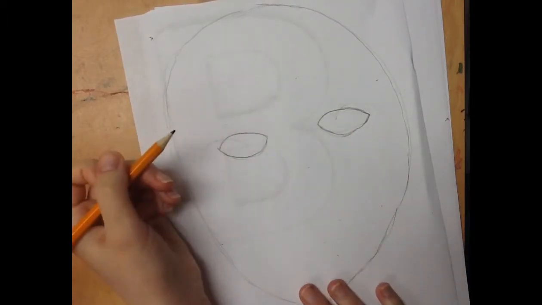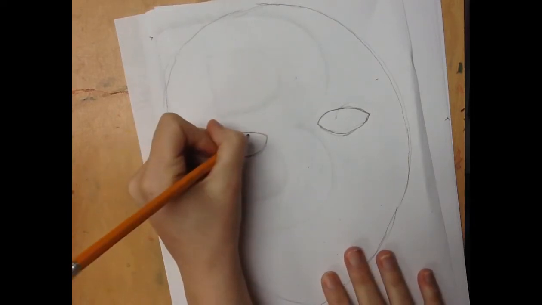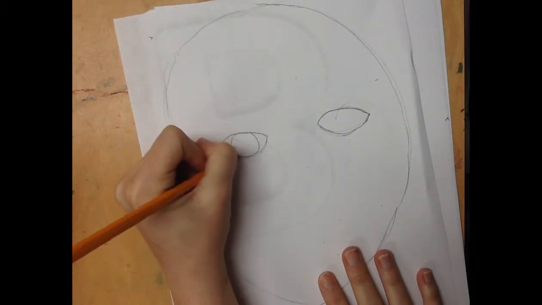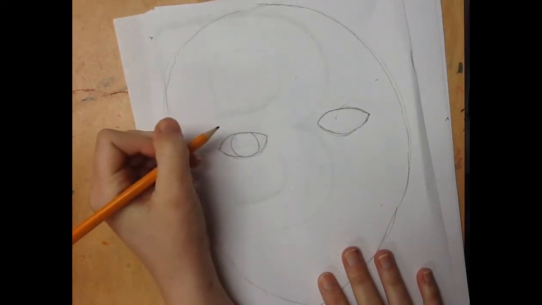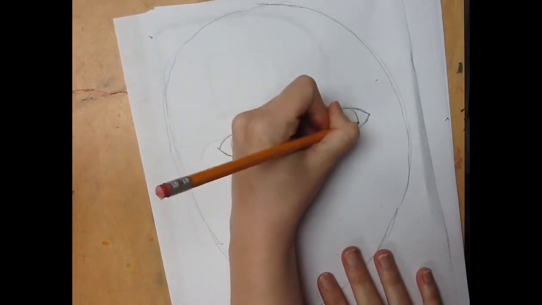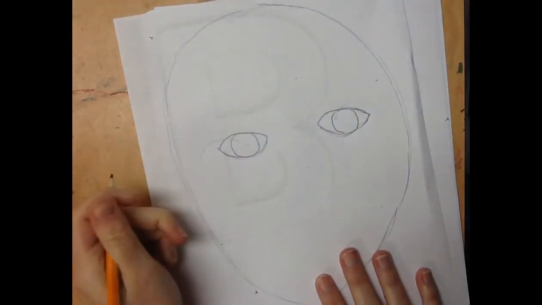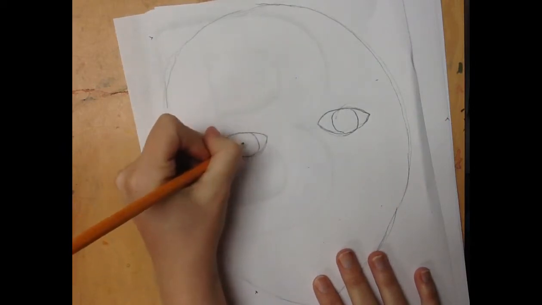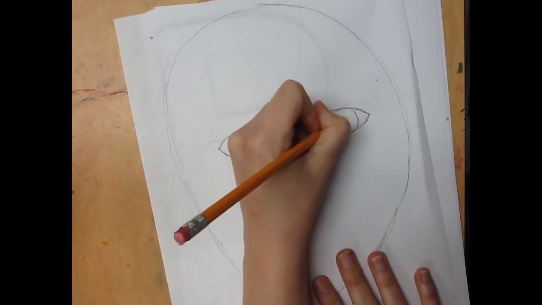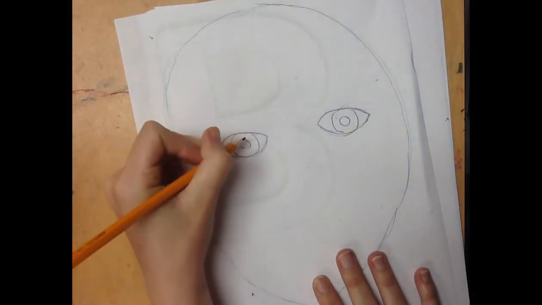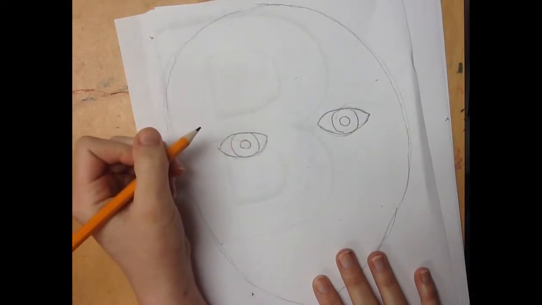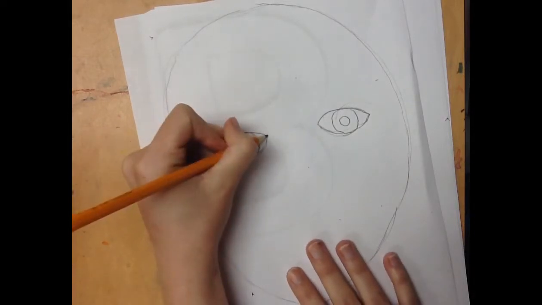Now looking at your eyes in a mirror, you'll notice that you have the main big circle part of your eye with the color in it, and that's called the iris. And look and see what color are your irises. Next, in the middle, there's a pupil. The pupil is black. And it can be bigger or smaller based on how bright or dark it is where you are. Then on top, there's an eyelid.